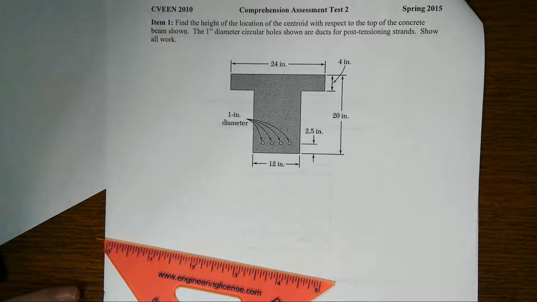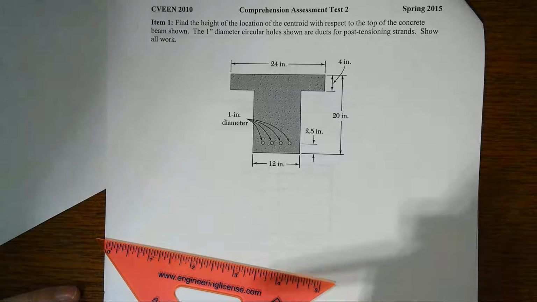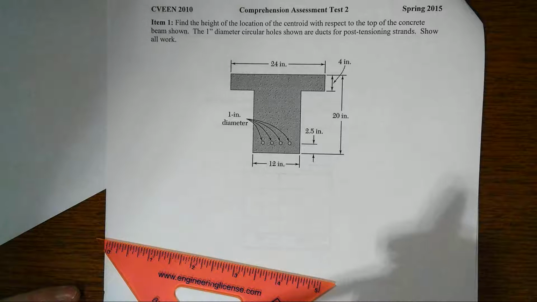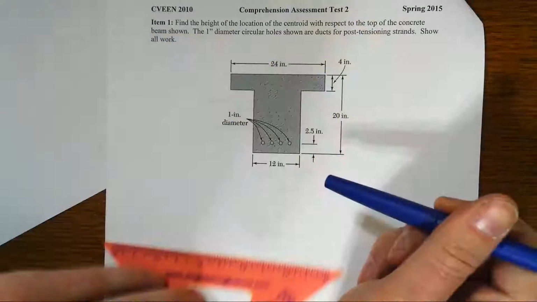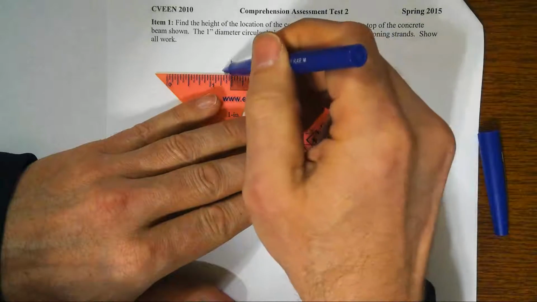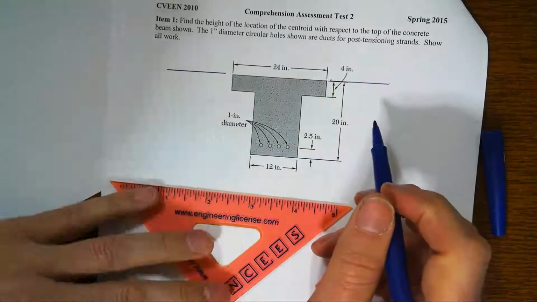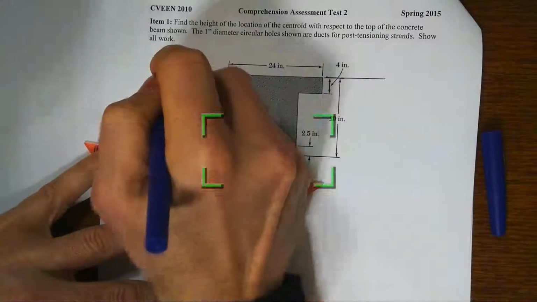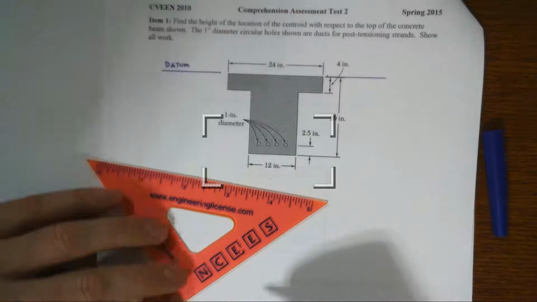In item number 1 on the second test, we are asked to find the location of the centroid, in particular the height of the location, but to do that with respect to the top of the beam. So that means that we want to set up a reference datum that's up here at the top that all distances will be measured from. This is crucial that we are careful in our work to show that.